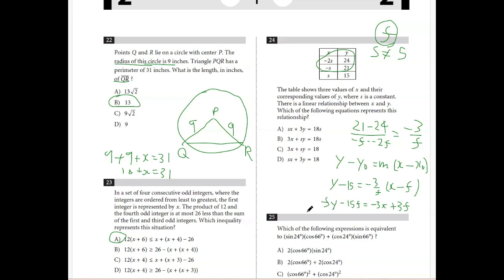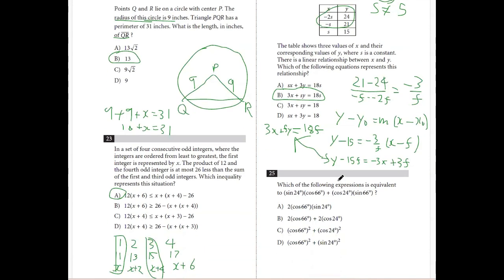And then since I'm running out of space, I'm going to write here. I'm going to move my x to the left, so it becomes 3x plus fy is equal to 18f. So the correct answer choice is B. Instead of the f, just substitute s. The reason why I use f is because the way I write s, it could confuse people by interpreting as a 5. So please be mindful of that.